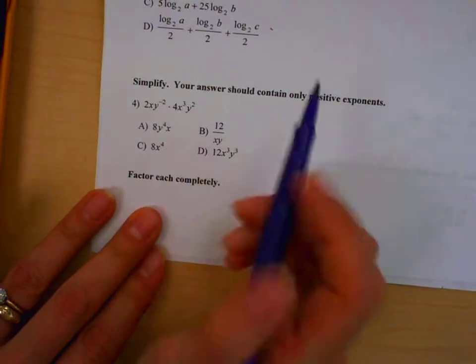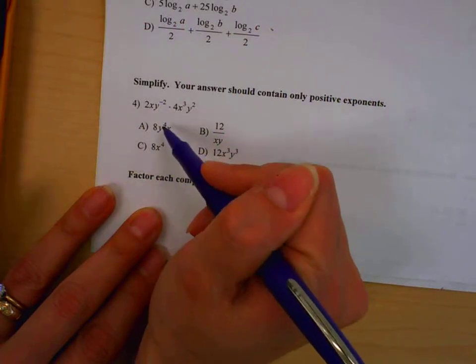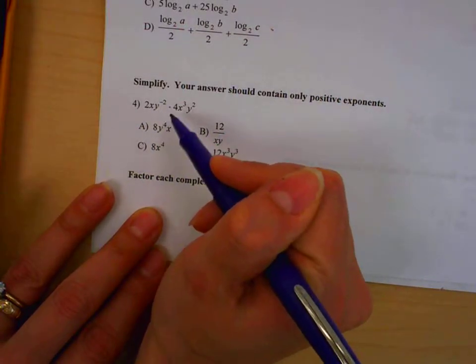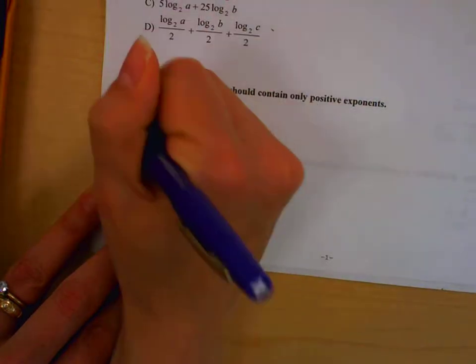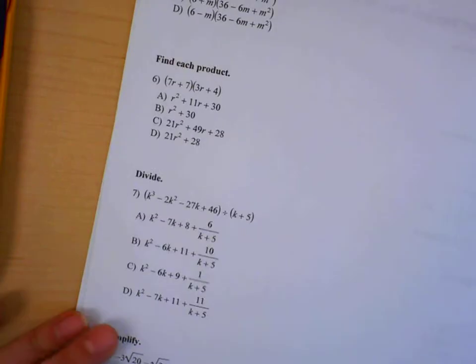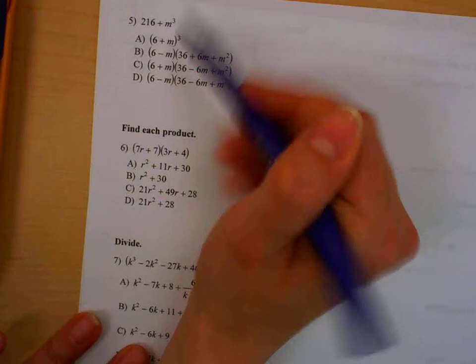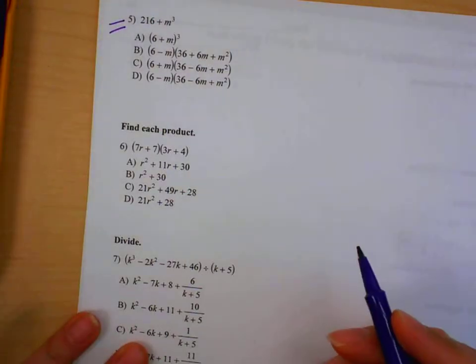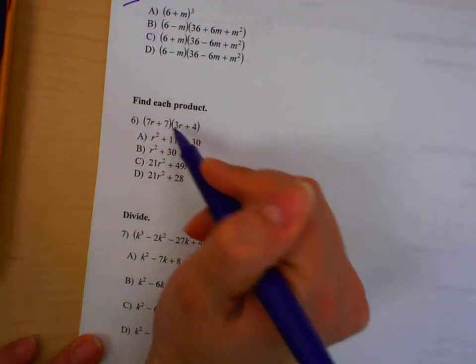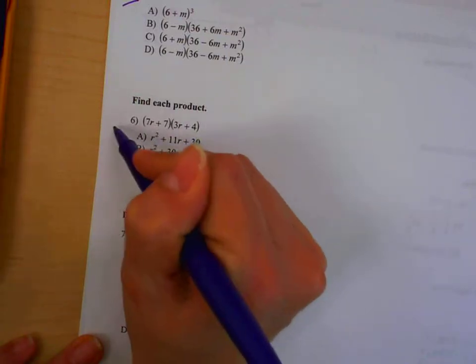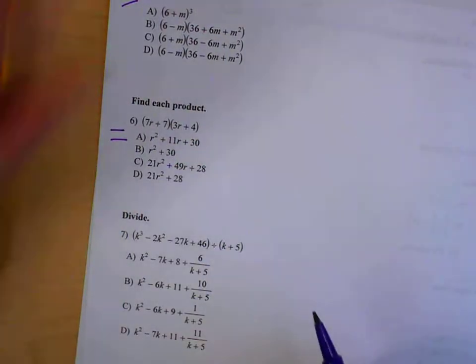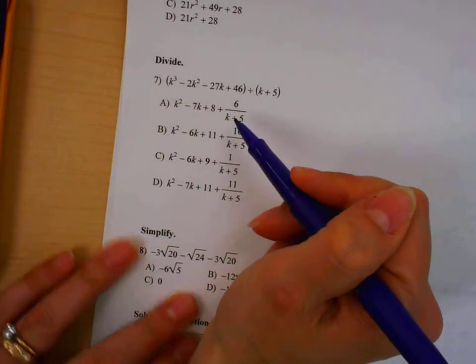Number 4, variables in the question, variables in the answer. Is this expression equal to that expression? This is equal button. Number 5, variable in the question, variable in the answers. This is equal button. Number 6, variables in the question, variables in the answer, equal button. Number 7, variables in the question, variables in the answer, equal button.